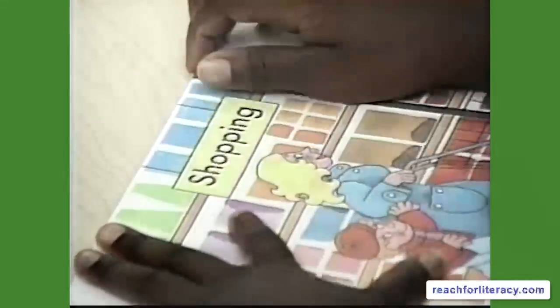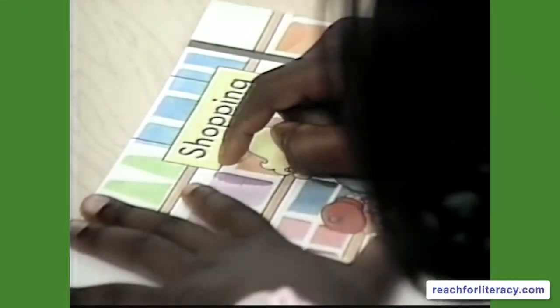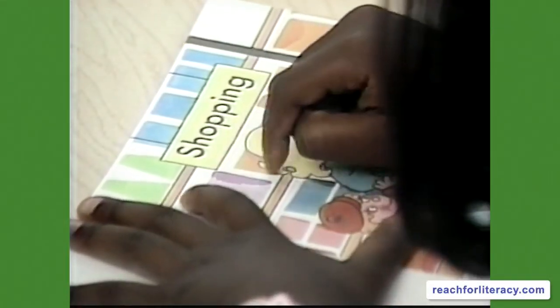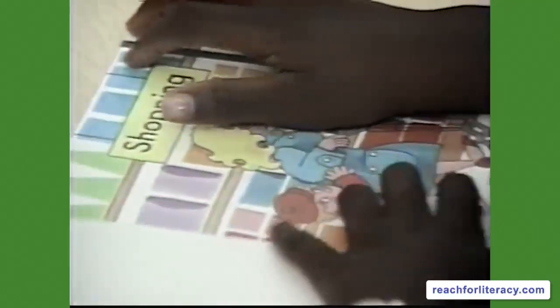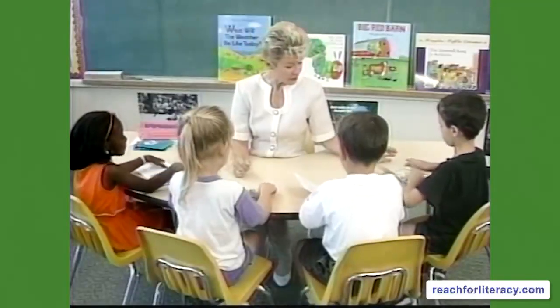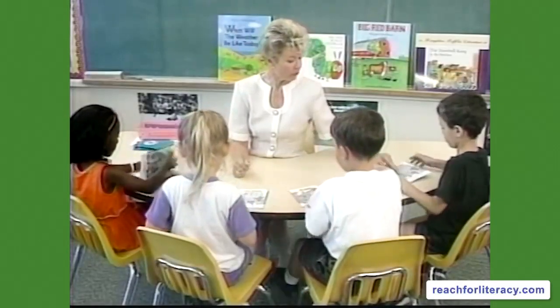All right, and we have the title again on the title page. Can you read that for me? Can you whisper read that? What does that say? Shopping. That's the word shopping. That's what it says, shopping. All right, turn to the next page. Now let's see what we're going to shop for.